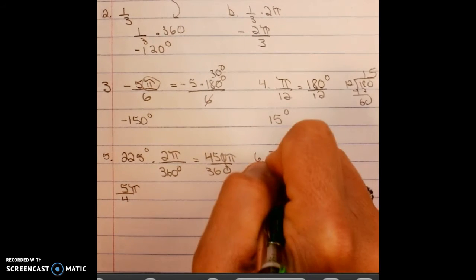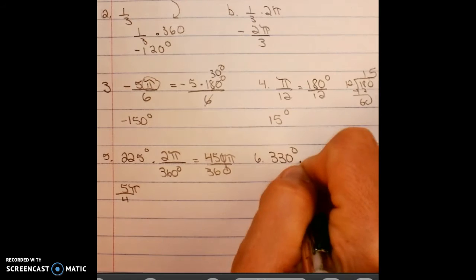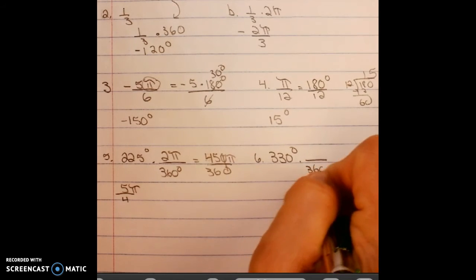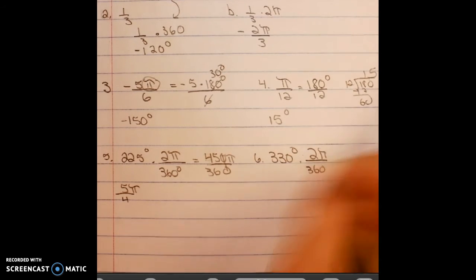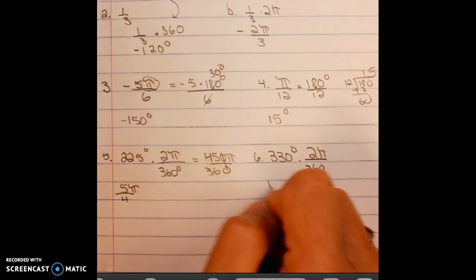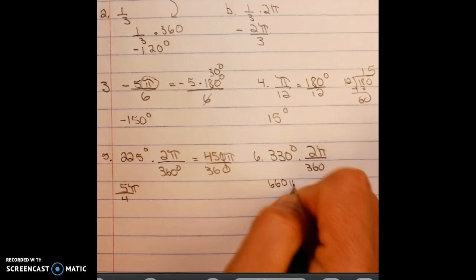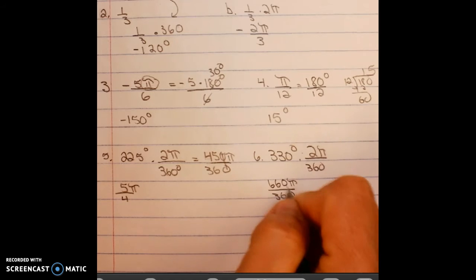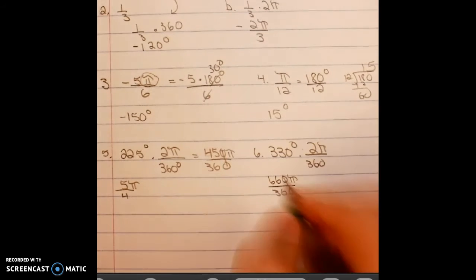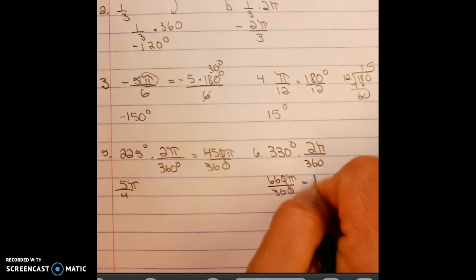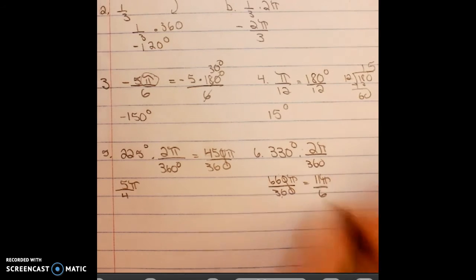Number 6, same thing. We have 330 degrees. 360 is equal to 2 pi. I'm going to multiply straight across. It gives me 660 pi over 360. Again, those zeros cancel out. 6 can go into both of those, and we have 11 pi over 6.